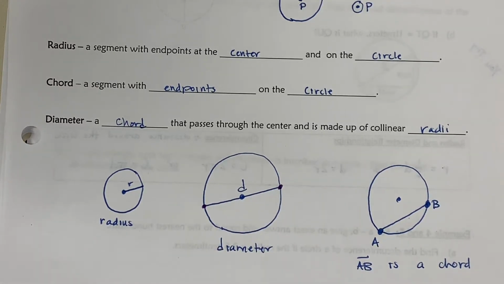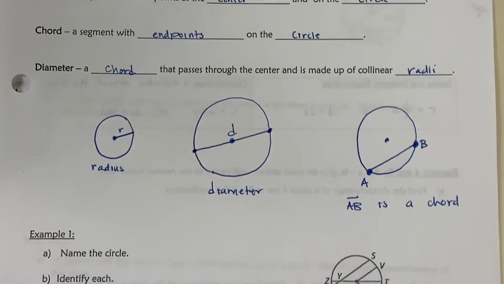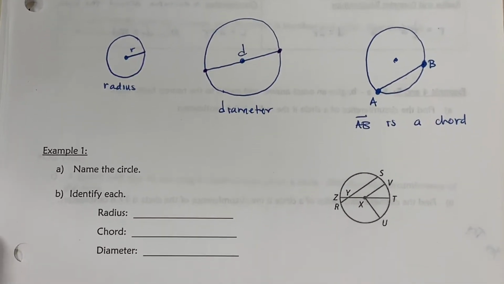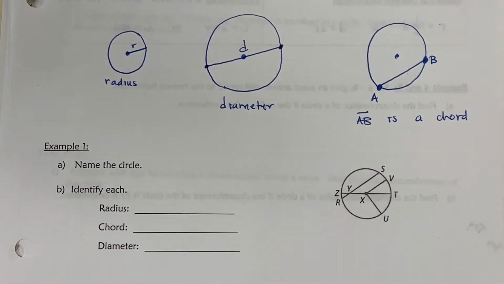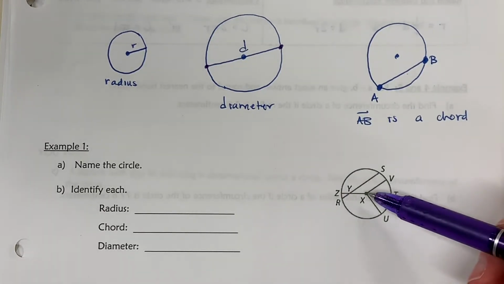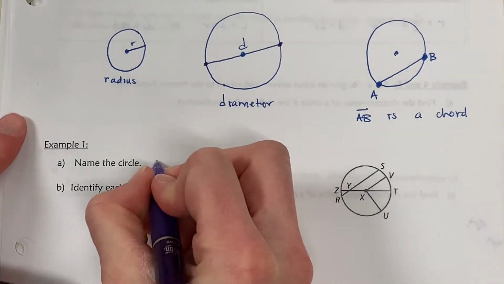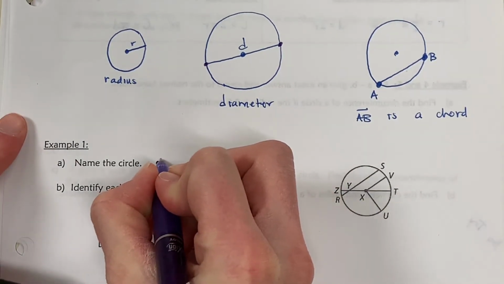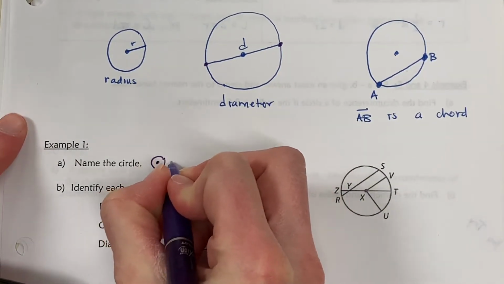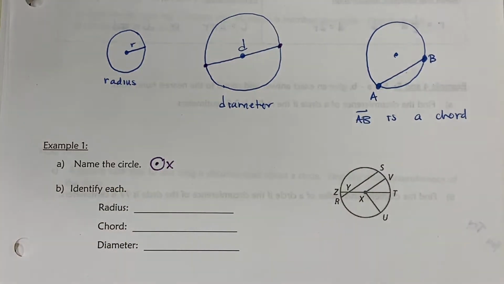In example number 1, we're going to identify the parts of a circle. So first we're going to name the circle, and we name the circle by identifying the center. Our center is X. So I would name this circle with center X, which has the following symbols. Circle with center X.